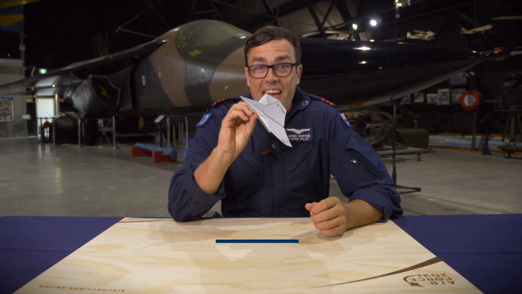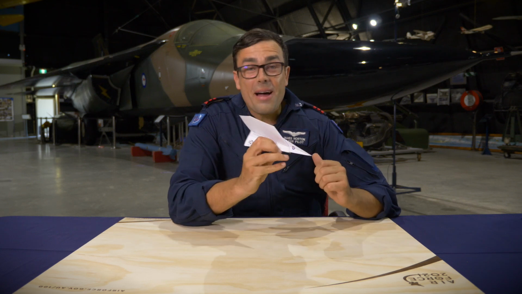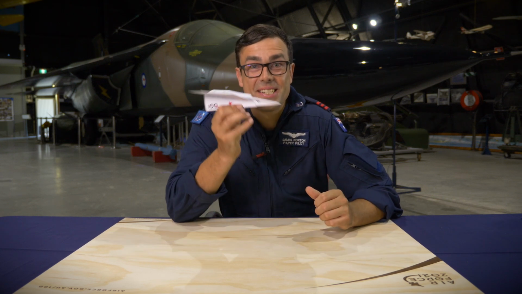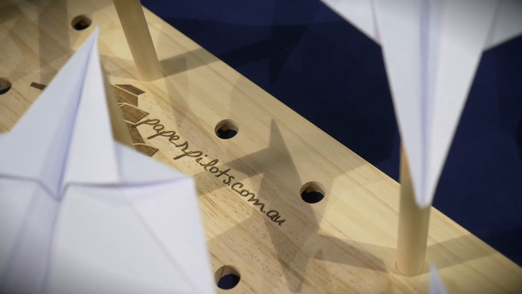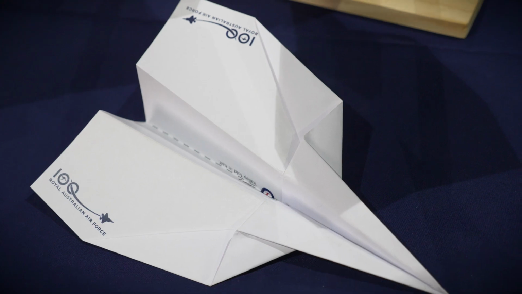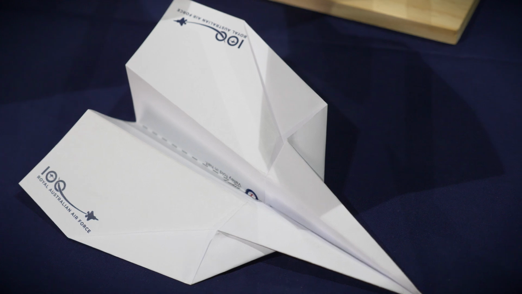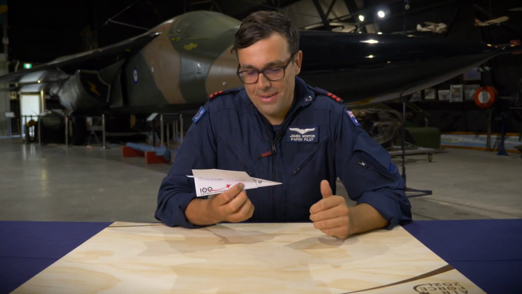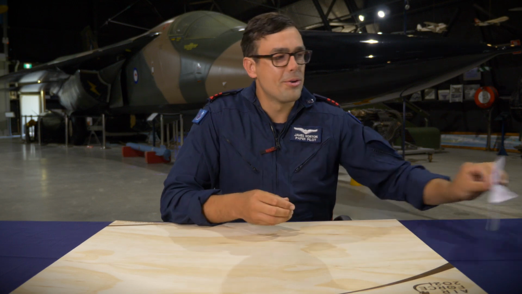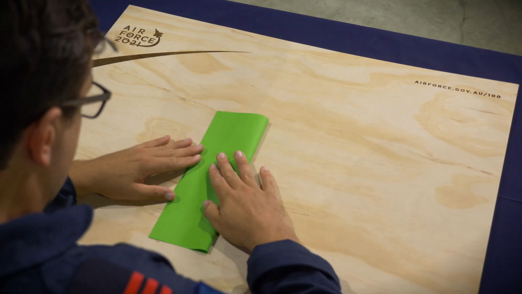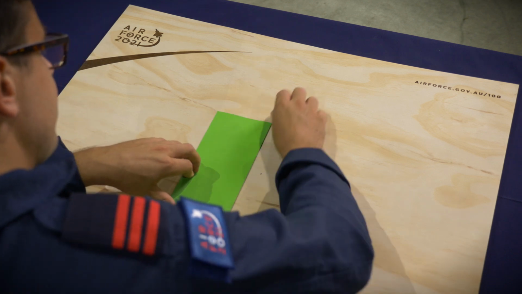This is the F111. It's one of my favourite planes. The reason I like it so much is that it's angular and sleek, but it's got some really nice delta wings swept back. You just have to fold this and fly it, and you'll know what I mean, why you'll love it so much. So to start this fold, we're going to grab an A4 sheet of 80 GSM paper. I'm going to use green today, and we're going to fold it in half lengthways.